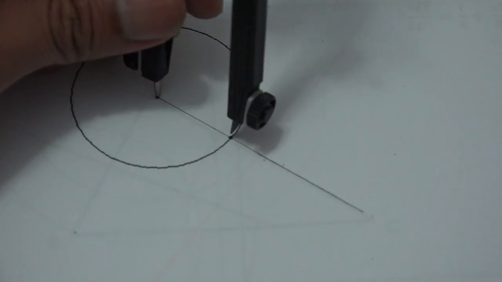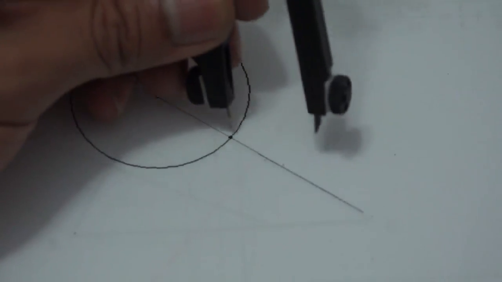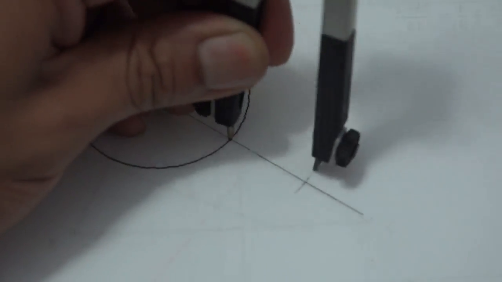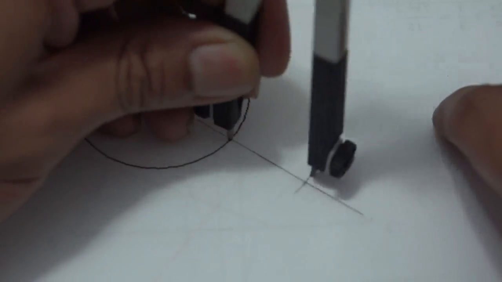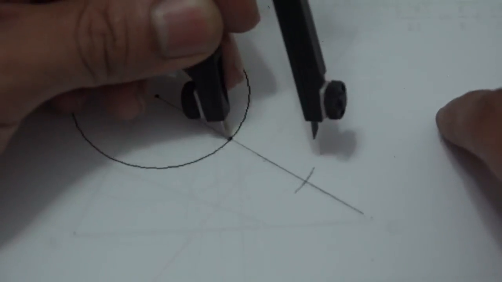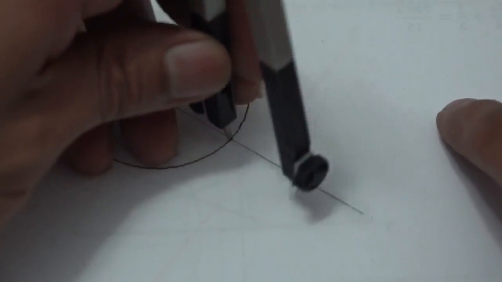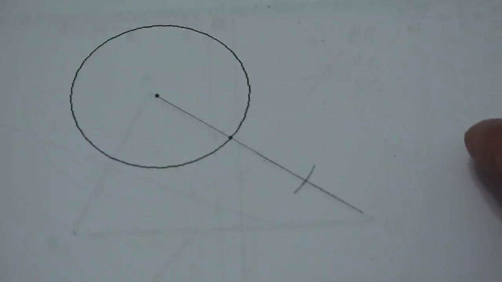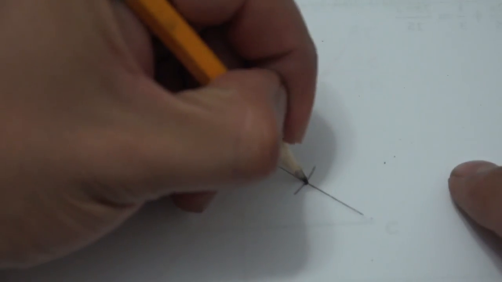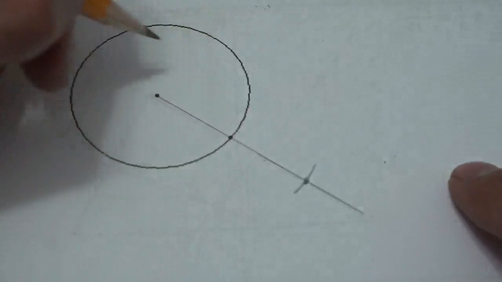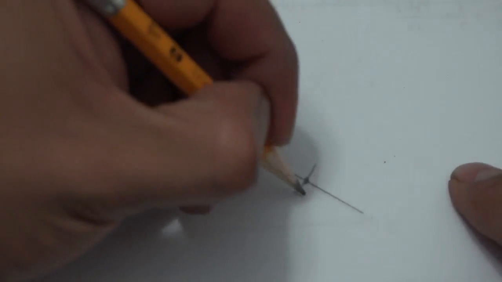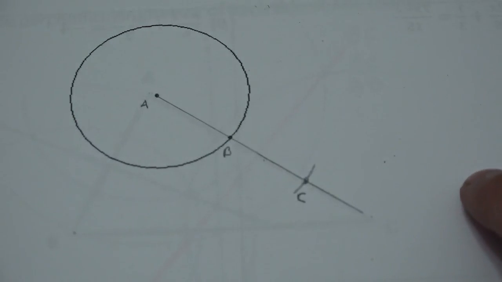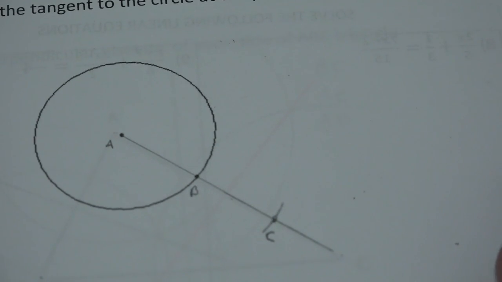the radius. Once you do the radius, go to the point on the circle and draw a circle like this, or just draw the mark, whichever is easier for you. And label this point, I don't know. First, we haven't even labeled the point. So A, let's call this B, and let's call this C. Okay? Now that you have done that, guess what?